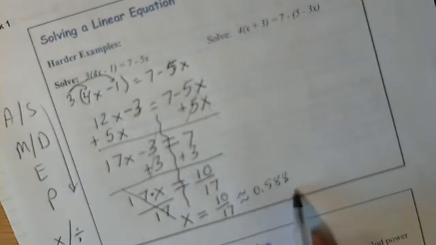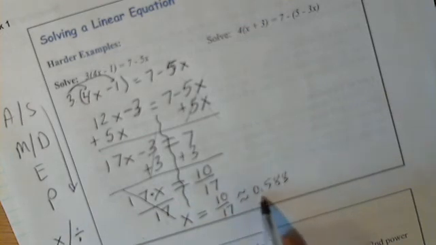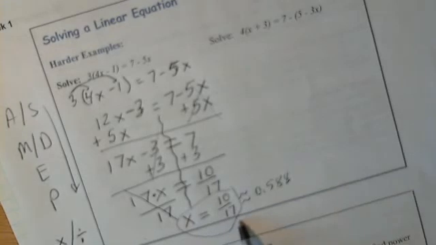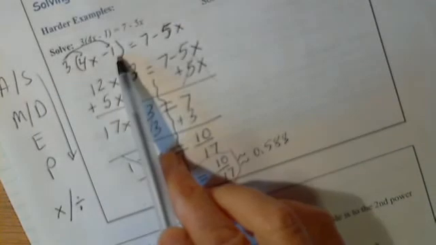But these two answers, this would be close because I had to round it. This is an exact answer, this is an approximate. This is the one I actually prefer because when you're checking these answers, if you want to check it in your calculator to see if it makes a true sentence, the fraction is going to give you exact answers on both sides. Alright, let's go to the next problem.